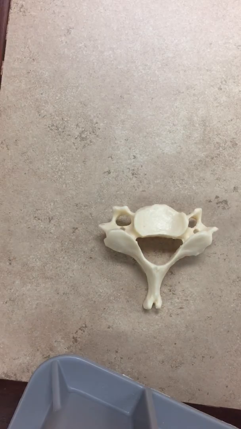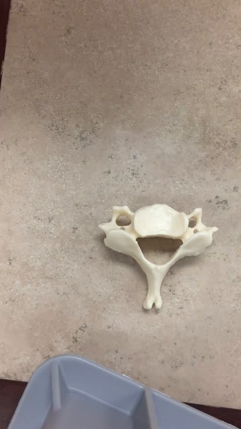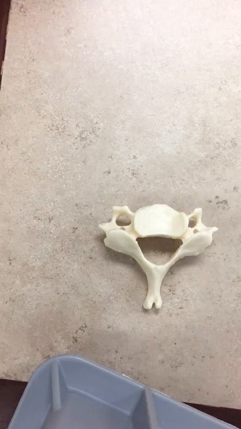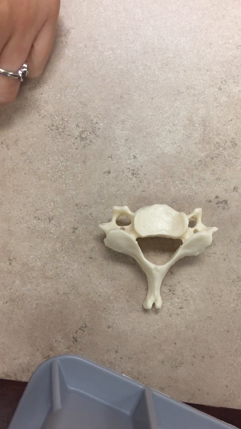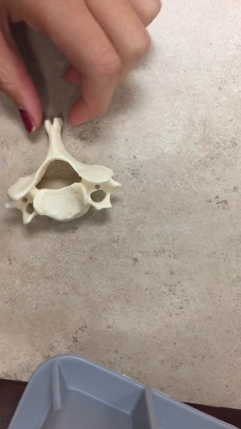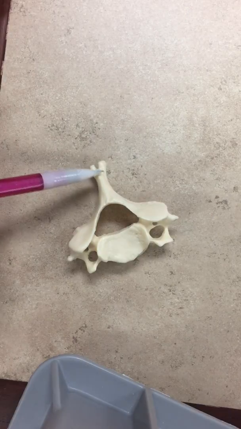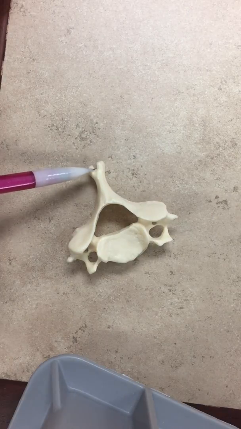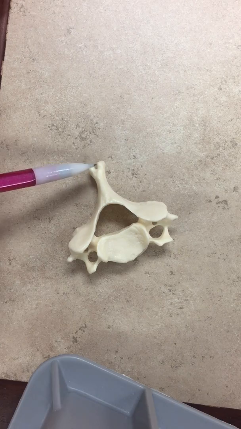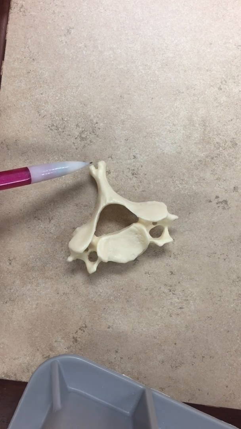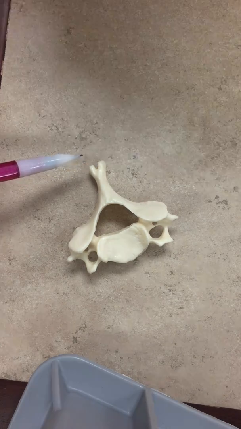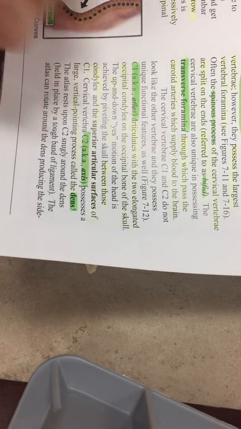This is a typical cervical vertebrae. There are 7 cervical vertebrae. This is just one of the main ones. So this right here is called your spinous process. These 2 prominences are unique to the cervical vertebrae, and they are called bifid.